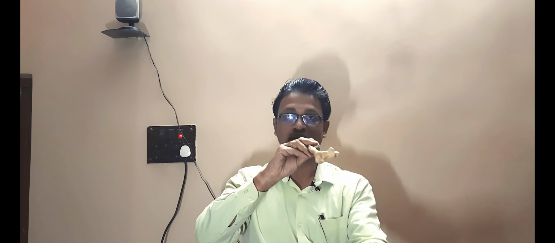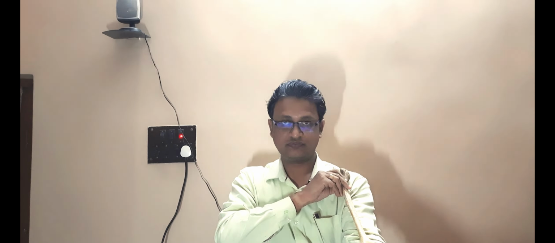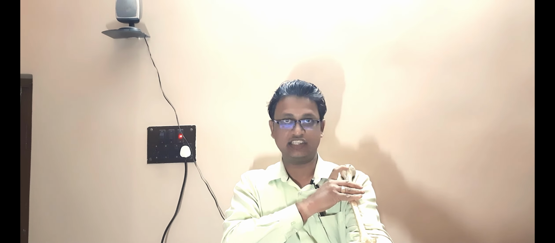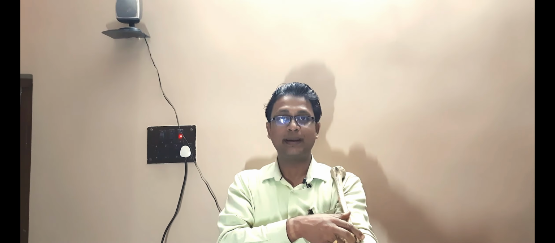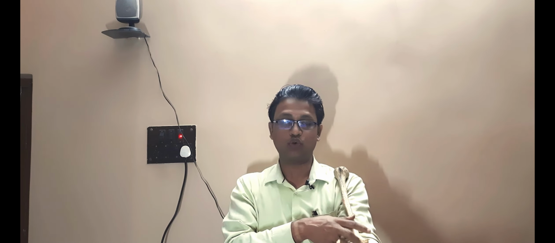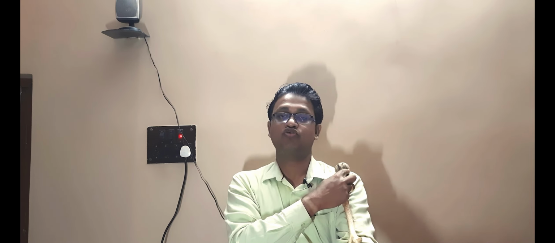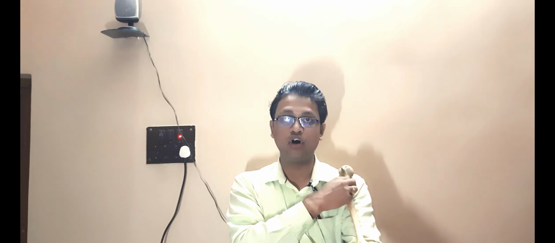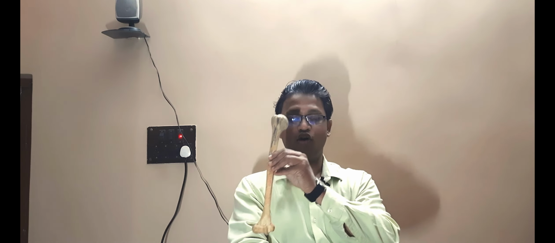So first I am holding this bone in my left hand, with this as the anterior and this as the superior. Now we can see that if I hold this bone in my left hand, the medial epicondyle is facing outward. So it's wrong. Again, the ball is facing outward. So it's wrong. Now I am holding this humerus in my right hand.